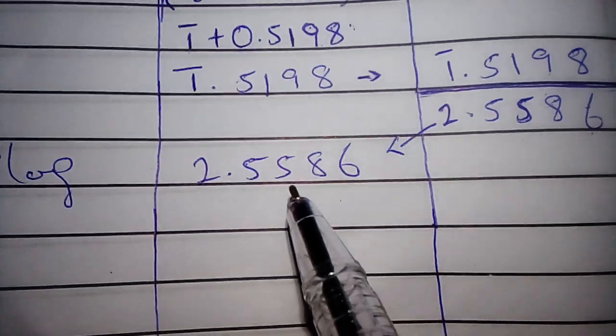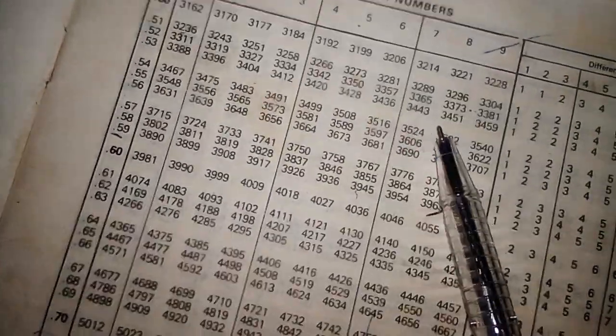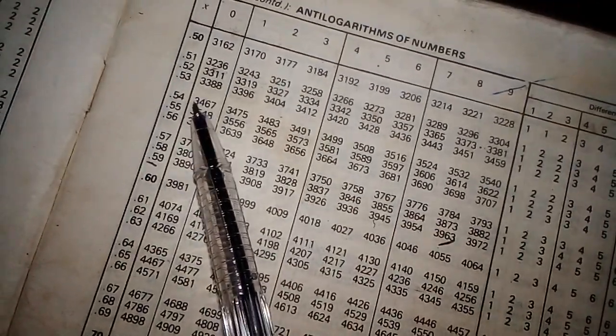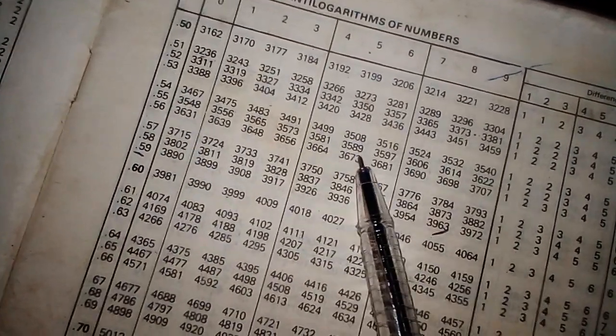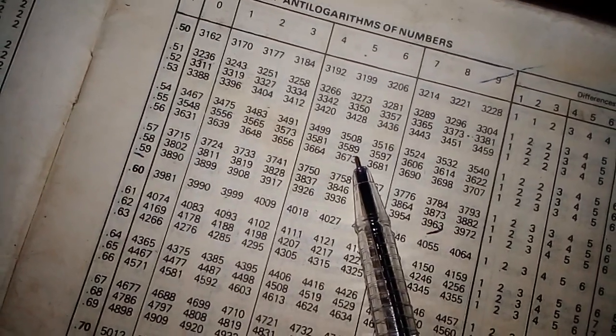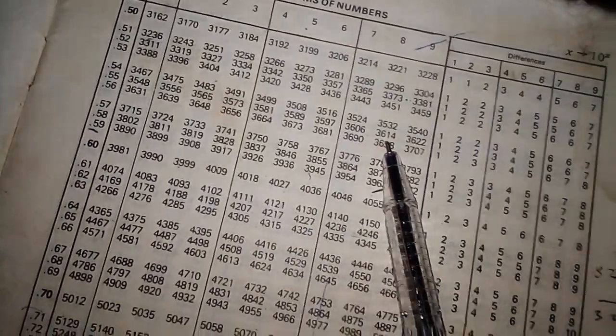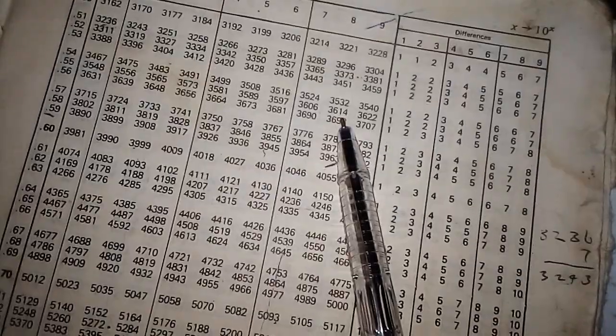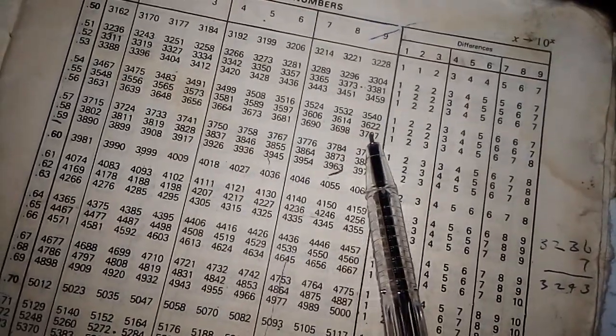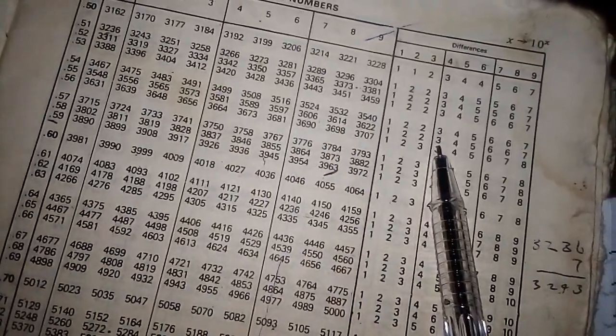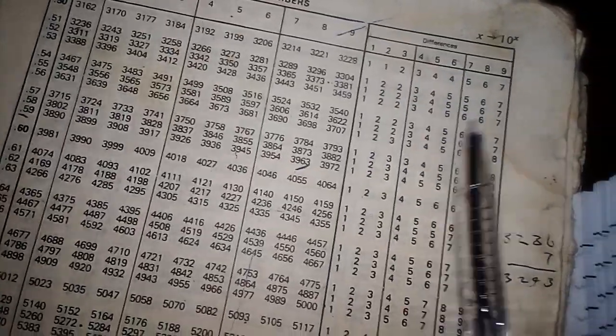So the difference is 6. So let's go back to where we see the 36, 14, sorry. 36, 14. So we go for the difference. Difference 6: 1, 2, 3, 4, 5, 6. So difference 6 is 5.